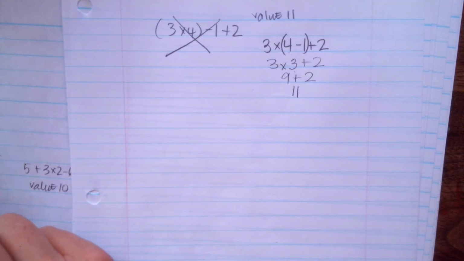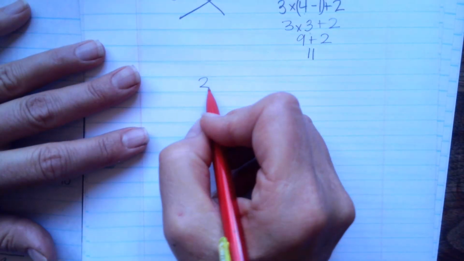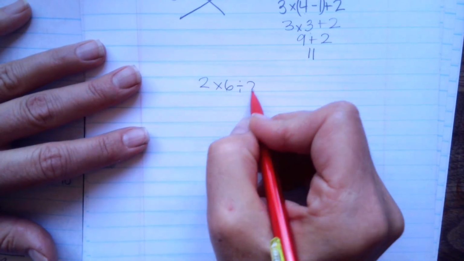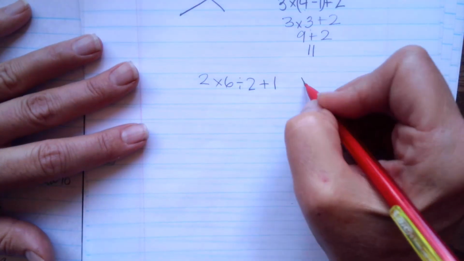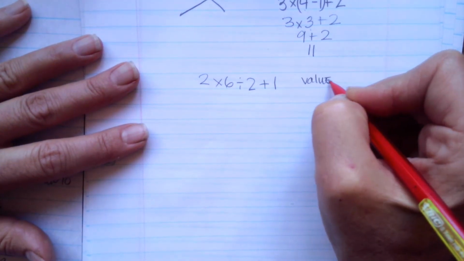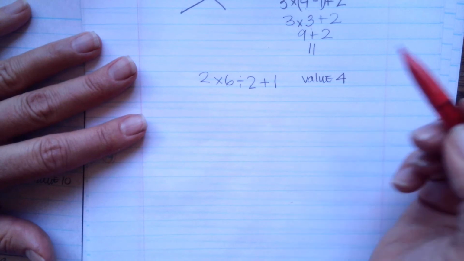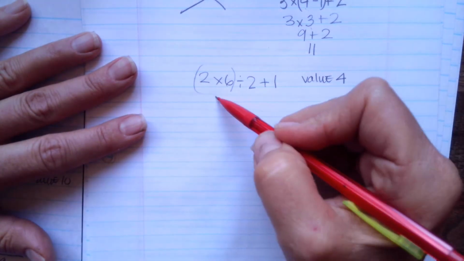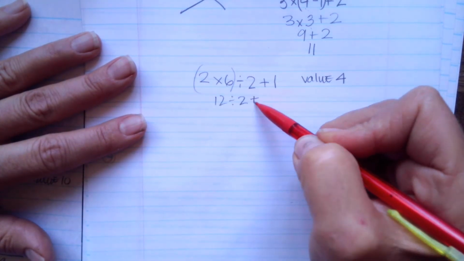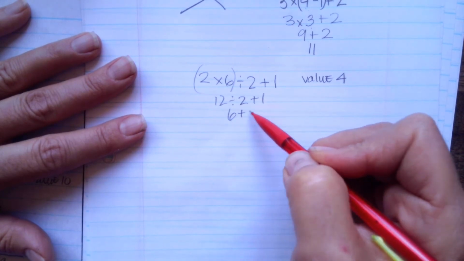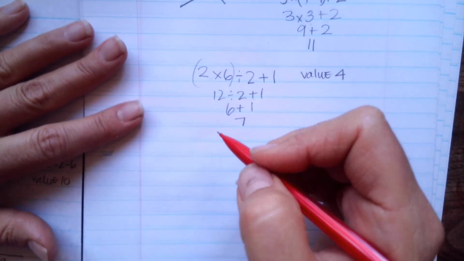Does that make a little bit of sense to you? Yeah. Okay. For the next one, we have 2 times 6 divided by 2 plus 1, and our goal is to get a value of 4. So I'm going to try this first. 12 divided by 2 plus 1 is 7. So that is not correct.